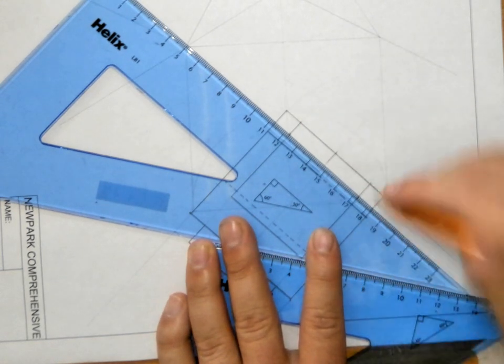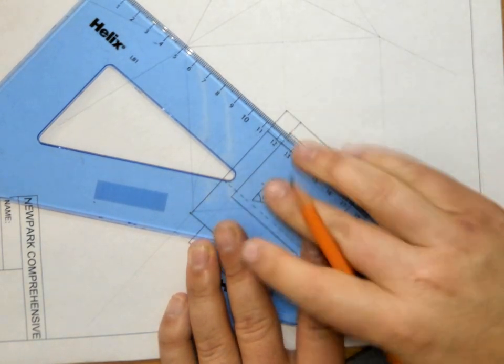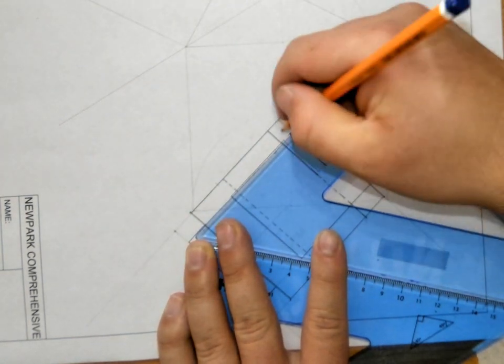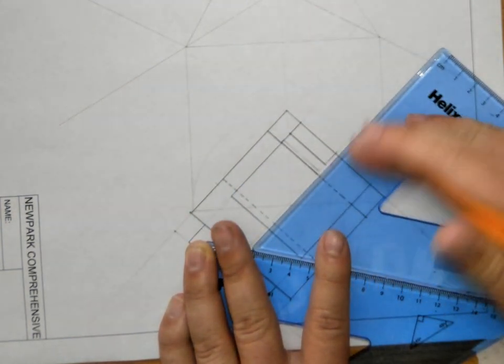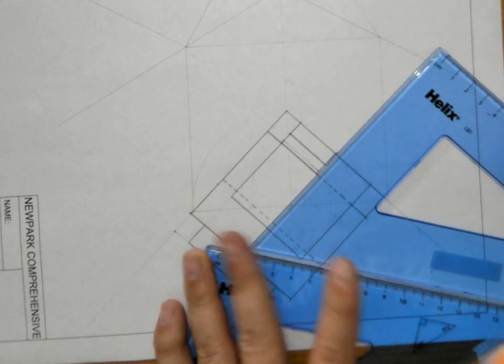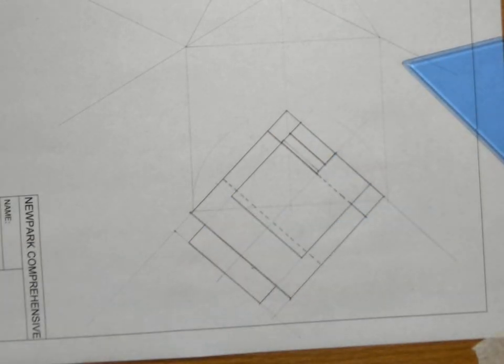So there, and there. Right, so I'm going to go through labeling the points, as we've got the first 3 parts done.